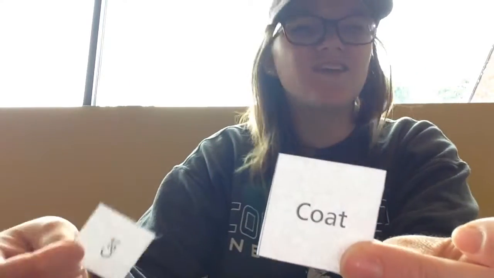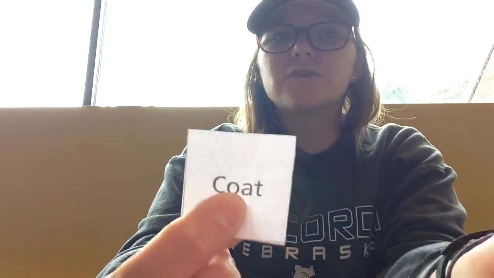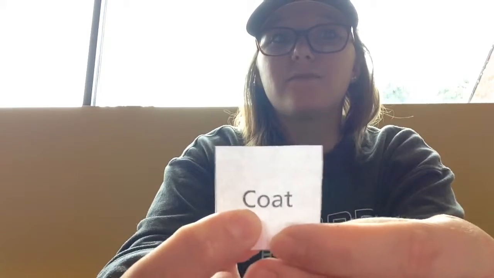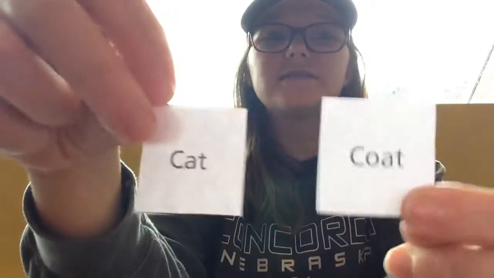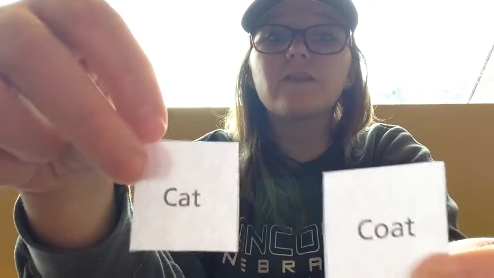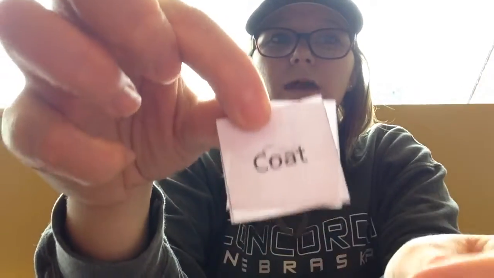And even if I didn't know if this word was coat, I know that O is the first vowel and C comes before O, and C has the K sound. So coat and cat have the same onset. And once you and your partner figure that out, you can pair them up and put them to the side. Ta-da, you've already created one onset. So let me show you another one.